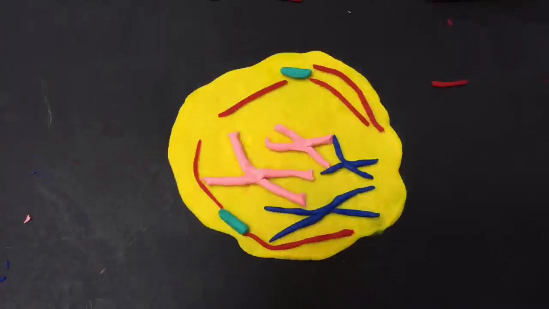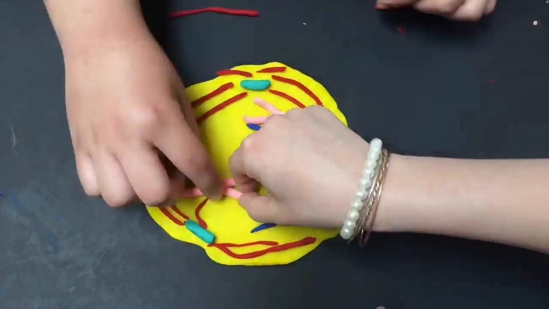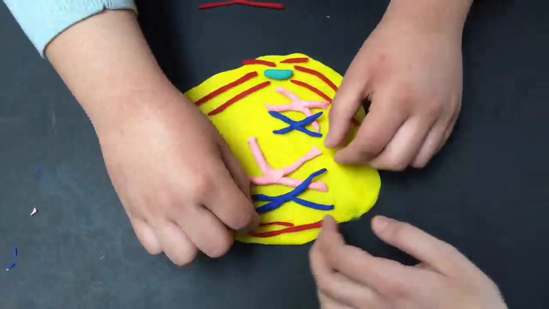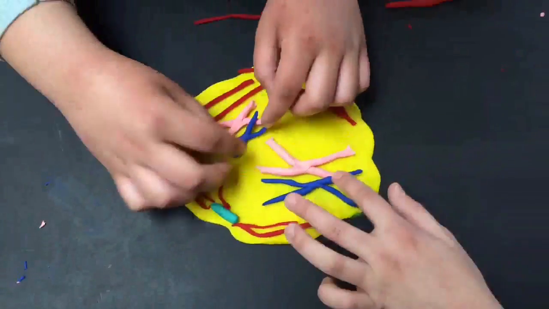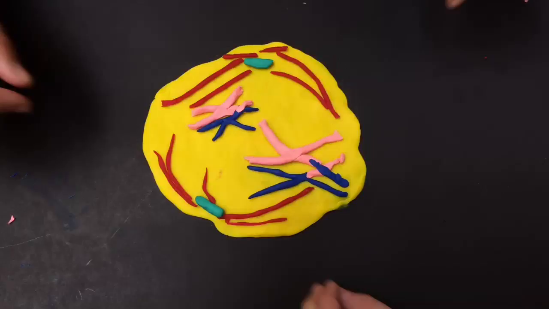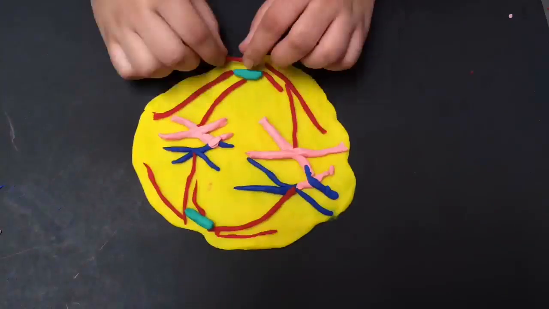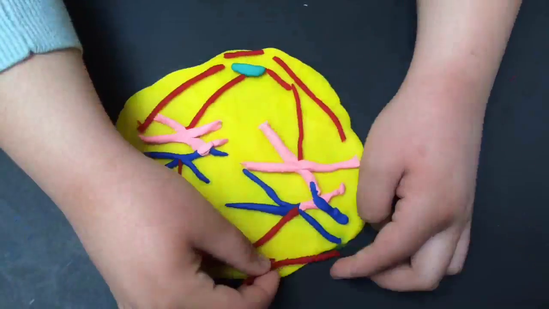The centrioles release spindle microtubules that grow towards chromosomes. Also, crossing over occurs, which is when the homologous chromosomes exchange portions of chromatids, producing a new combination of genes. During metaphase 1, tetrads line up along the middle of the cell and remain in pairs, spindle fibers attached to centromeres.